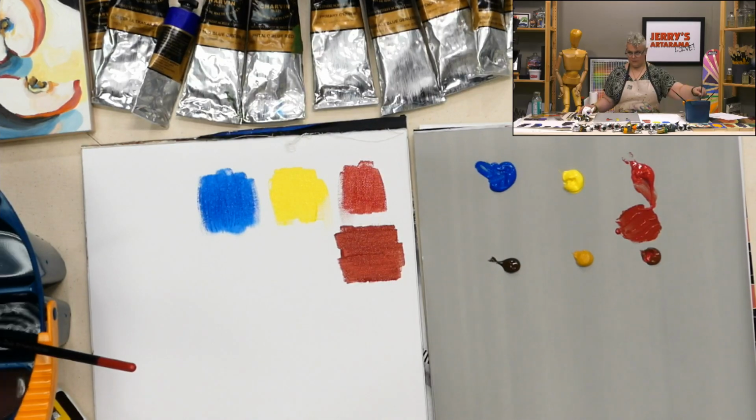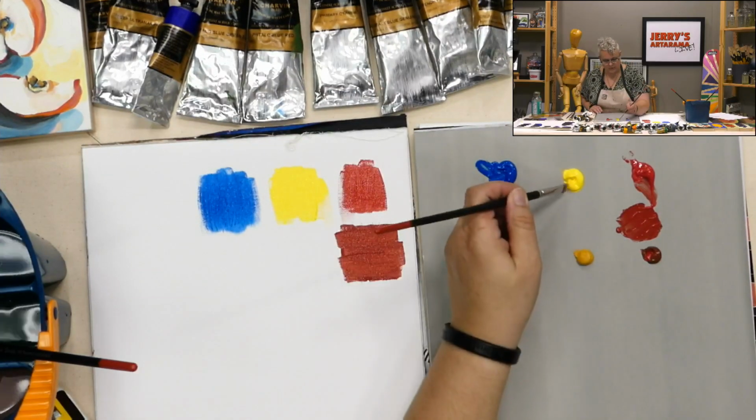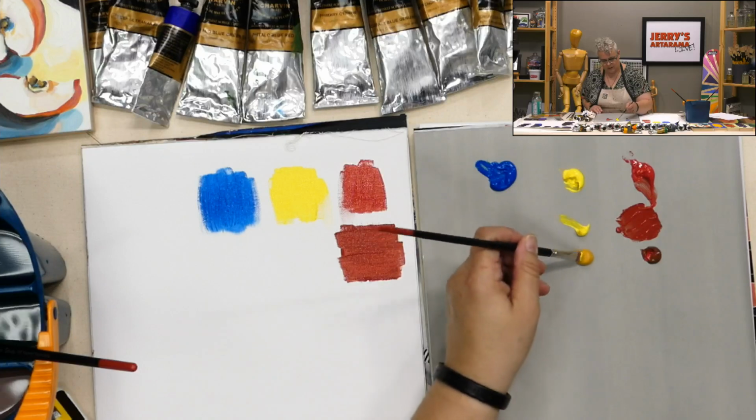Hey, Boo. What's the blue that you just put down? It's cyan. Okay. I missed it because I was solving a problem. No, that's okay. It is a PB15. All right, so yellow. Take a little bit of that ochre.